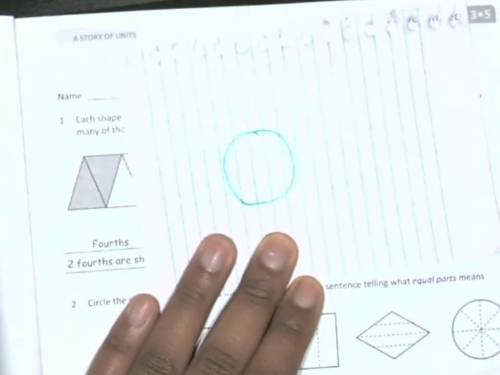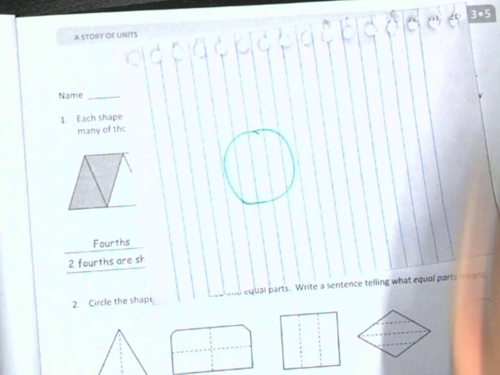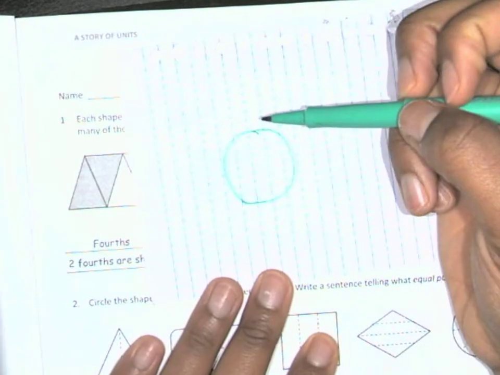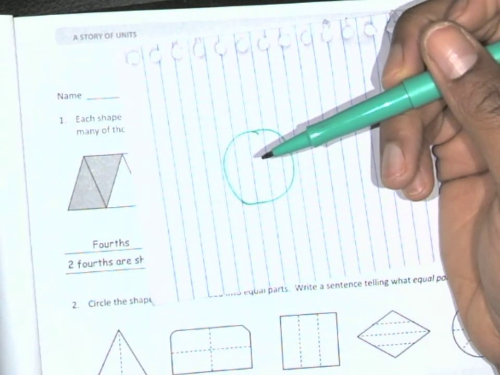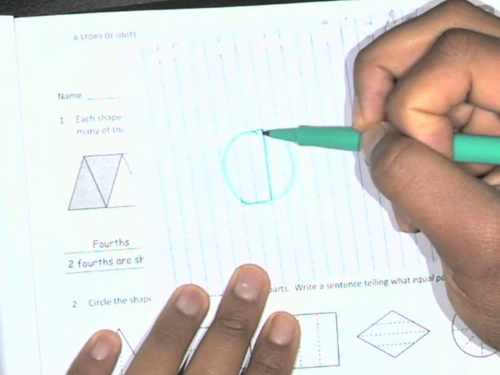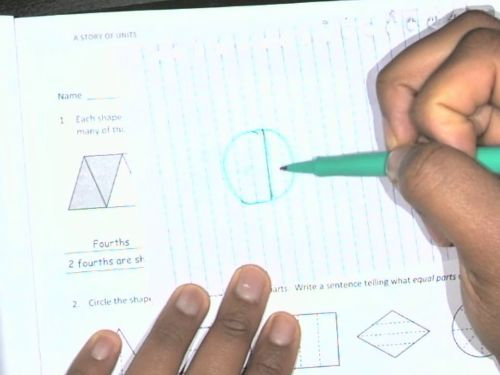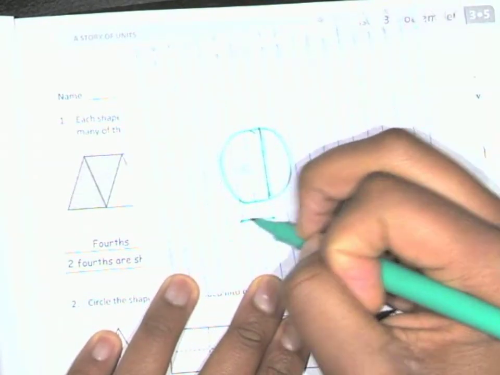One second, scholars, to make sure you can see. Okay, that's a little bit better. So this circle is a whole. When we talk about units and fractions, they are all equal, and we know equal is the same size. So did I split this circle equally? No, because this side is way bigger than this side.